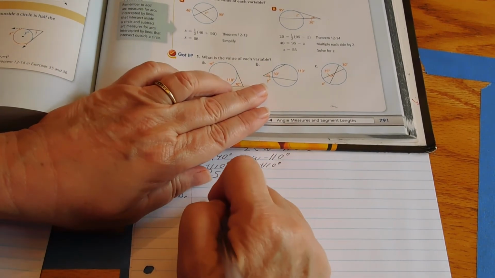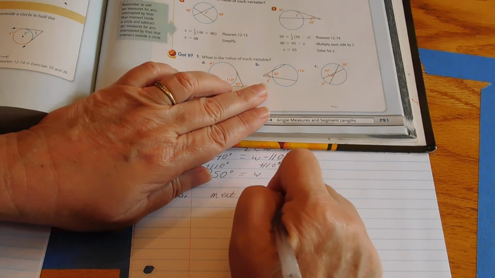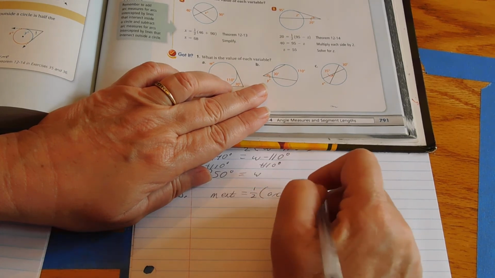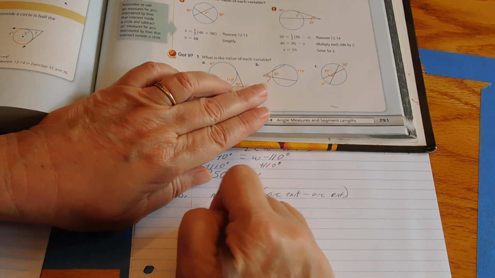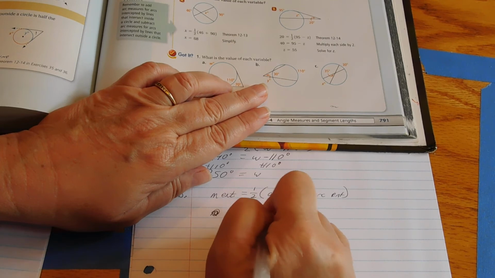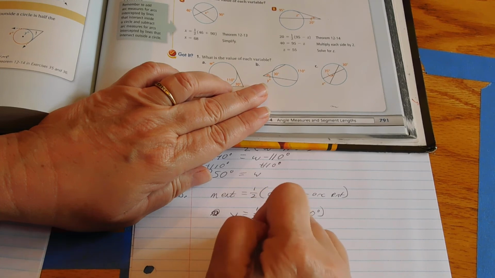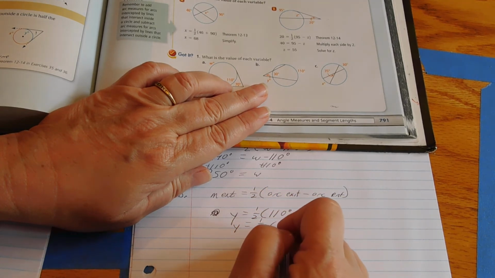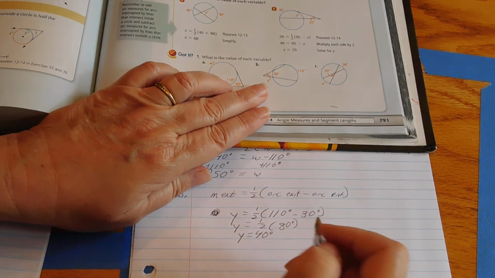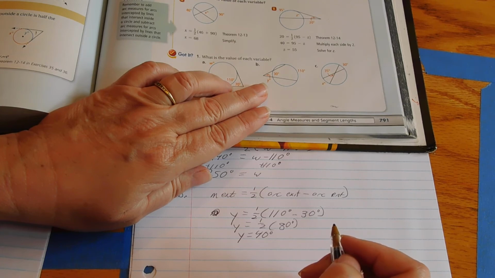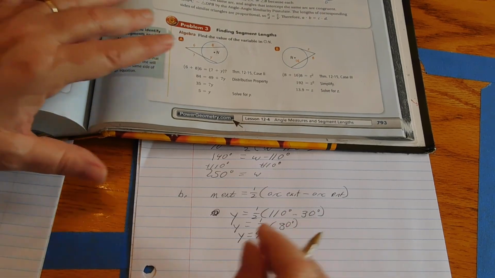Let's do B. We know that the measure of the exterior angle is going to be 1/2 the arc exit minus the arc entrance. So the measure y is going to be 1/2 times 110 degrees minus 30 degrees. Y is going to be half of 110 minus 30, which is 80 degrees. Y is going to be 40 degrees. Okay, and that looks about right. Now that's going to be the end of what we're doing with measures.